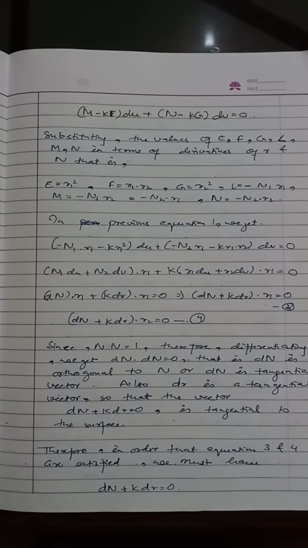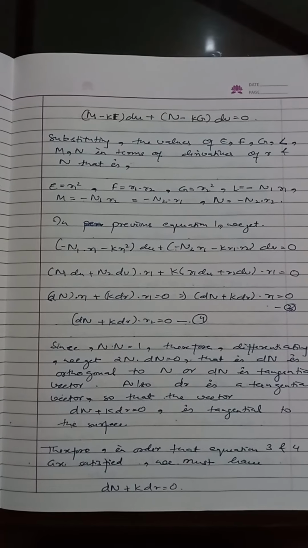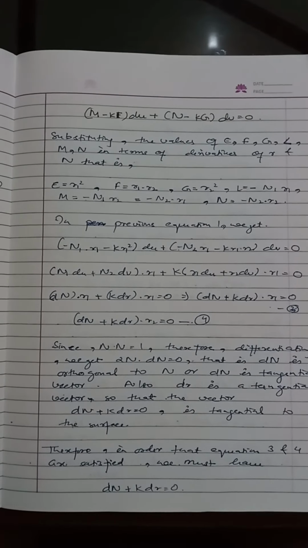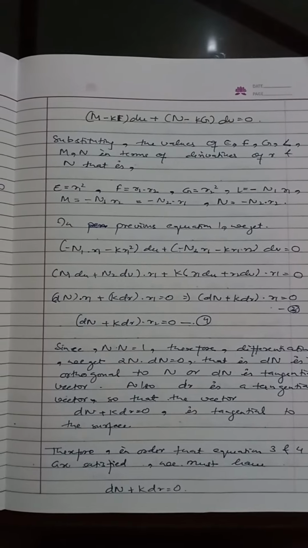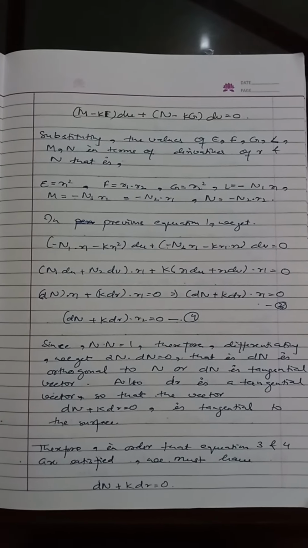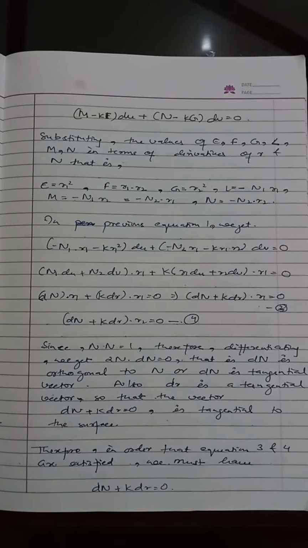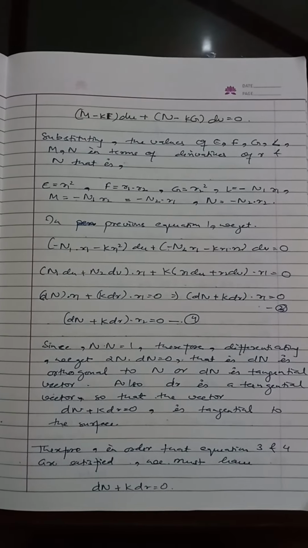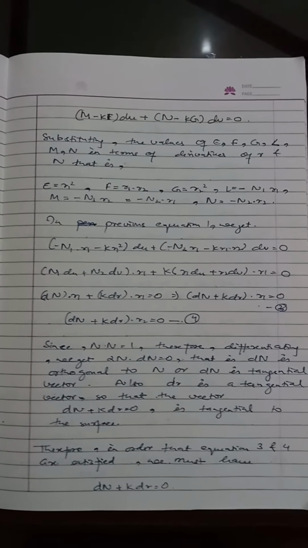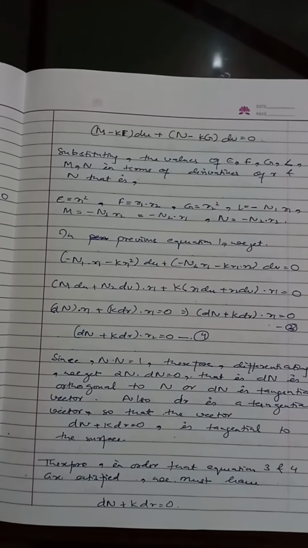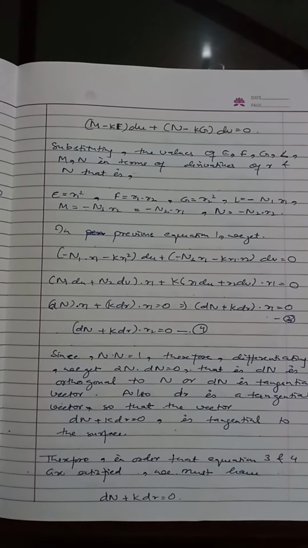Now we can also write it as dn dot r1 plus kappa dr dot r1 is equal to 0, which is further (dn plus kappa dr) dot r1 is equal to 0. So by solving this we get (dn plus kappa dr) dot r2 is equal to 0.